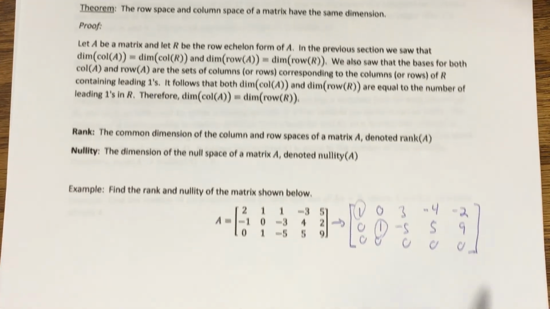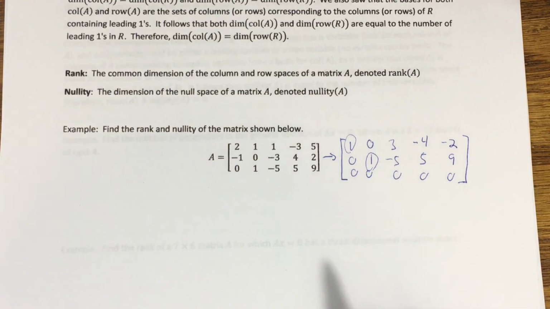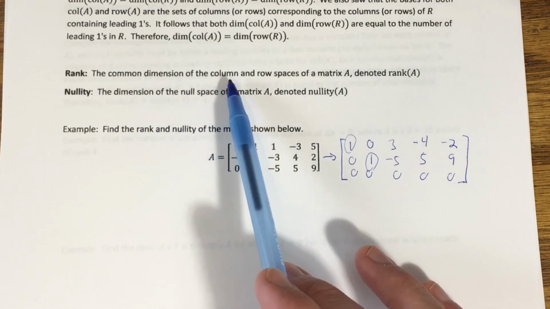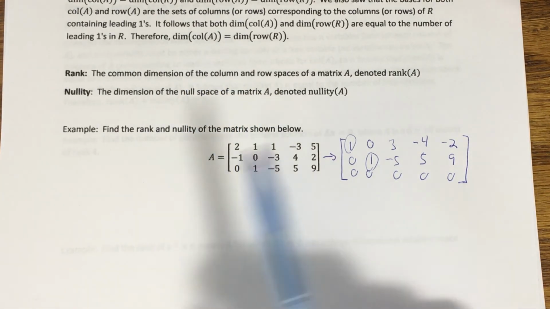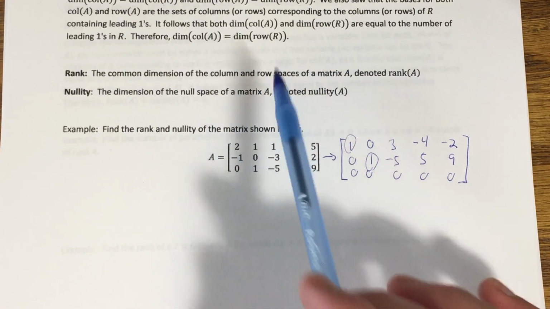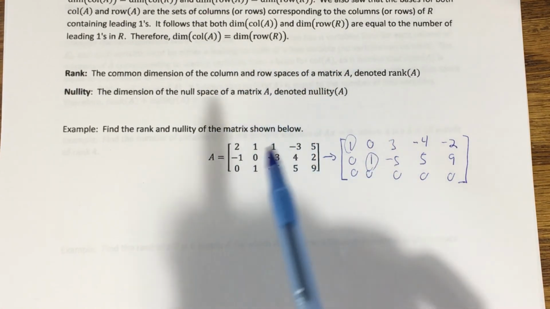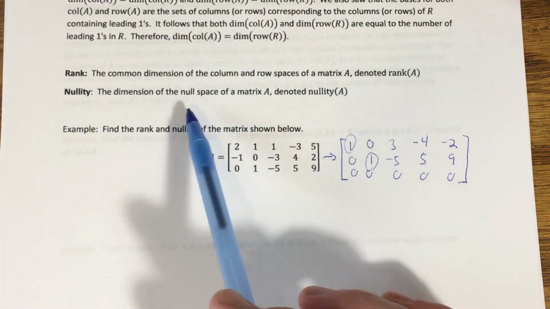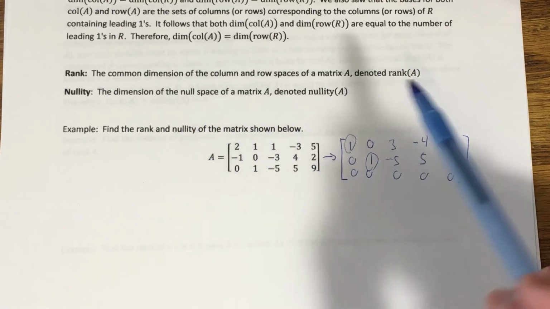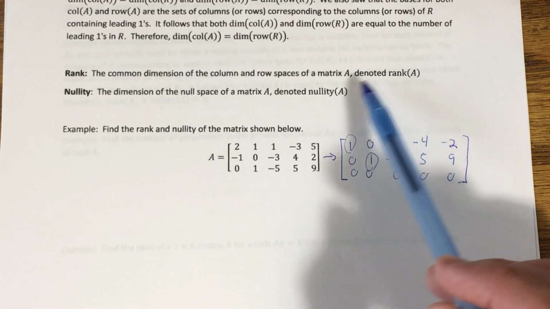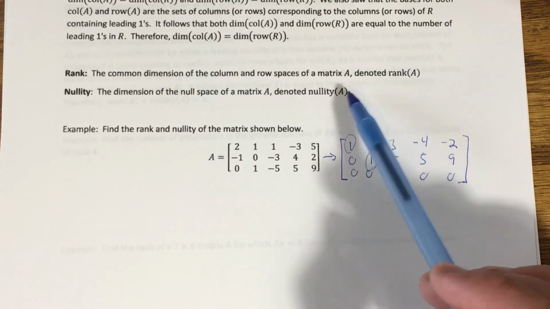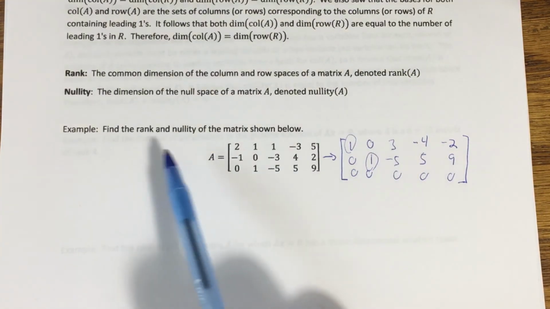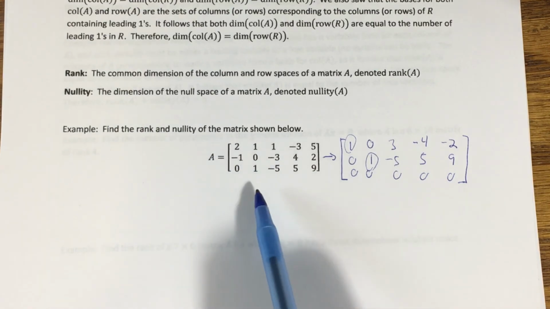So that leads into this next part, a couple of terms that we want to define. The rank of a matrix. When we talk about the rank of a matrix, we're referring to the dimension of either its column space or its row space. Because those dimensions are the same, there's no confusion about which one it refers to. It's just that common dimension. Then we have the nullity. The nullity is the dimension of the null space of a matrix A. And we're going to see soon that these two numbers that we have for any matrix A are very conveniently related. So let's start by first finding both the rank and nullity for a given matrix.